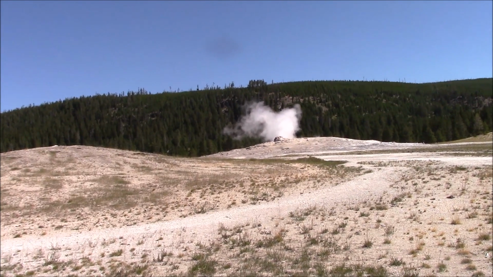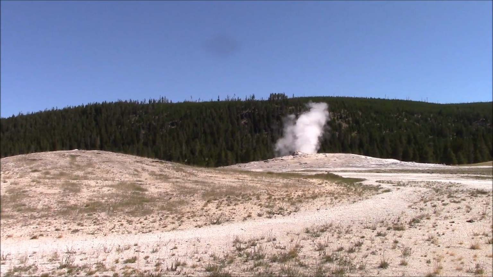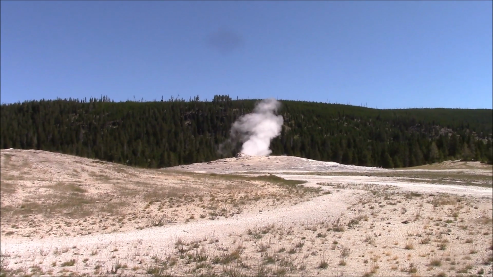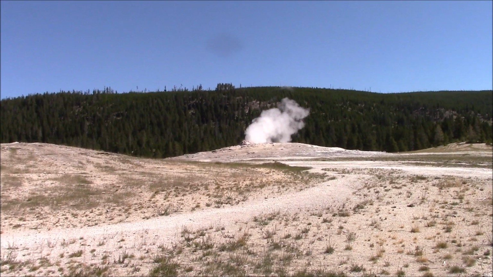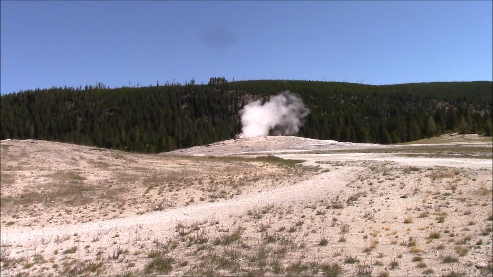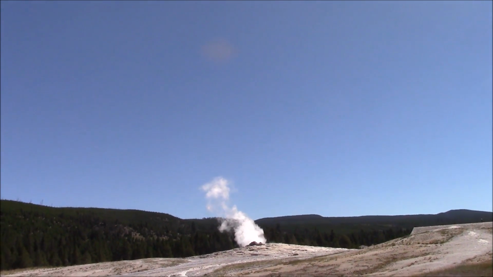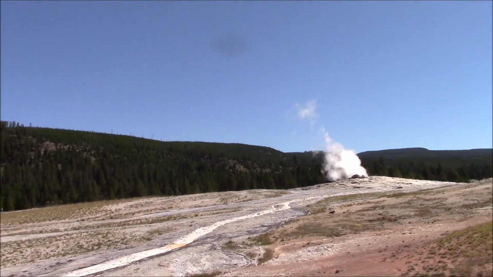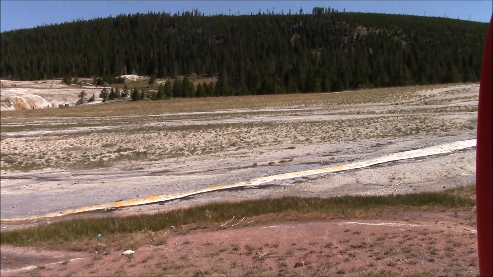Daddy, did you see that big one? All right, let's go.